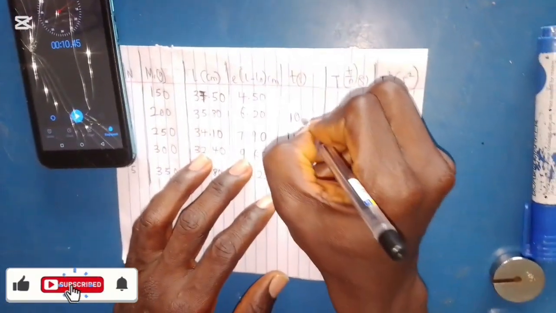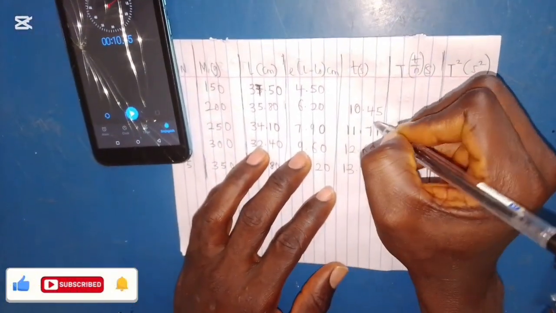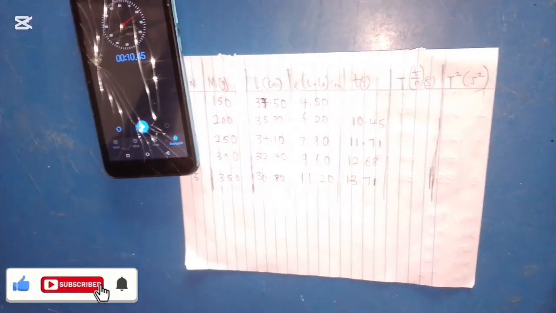So let's do for the last one, 150 gram. For 150 gram, let's do our vertical oscillation again.